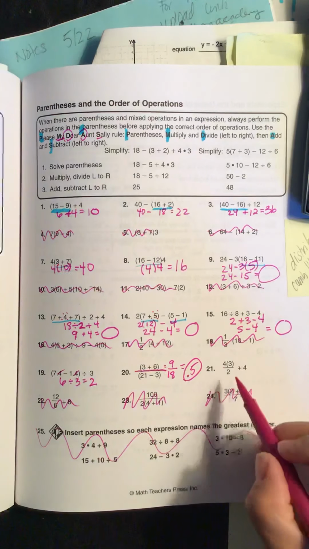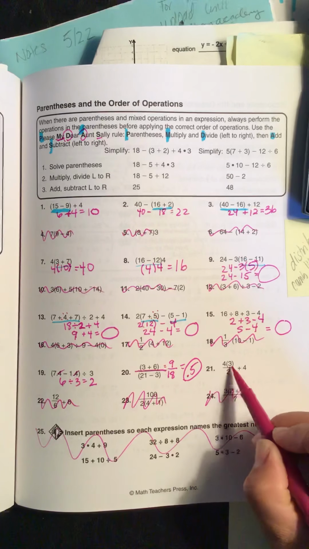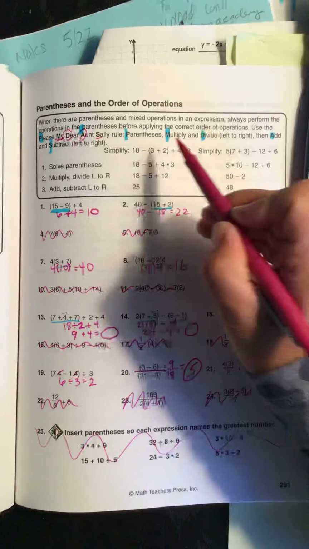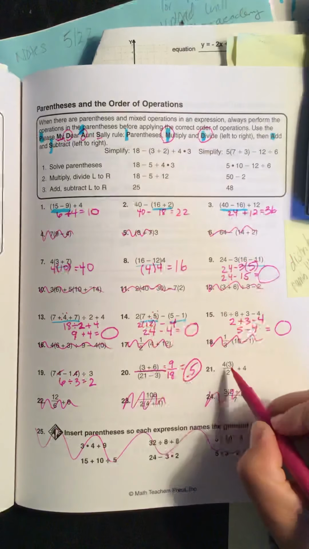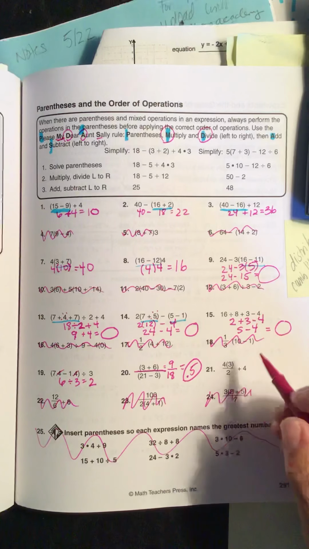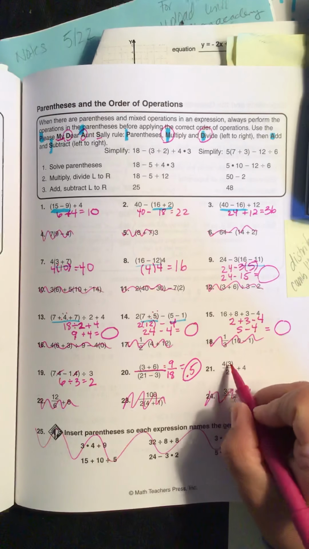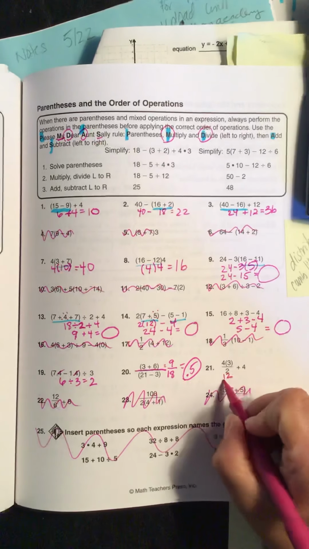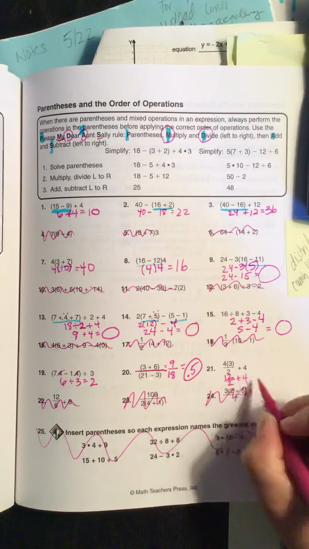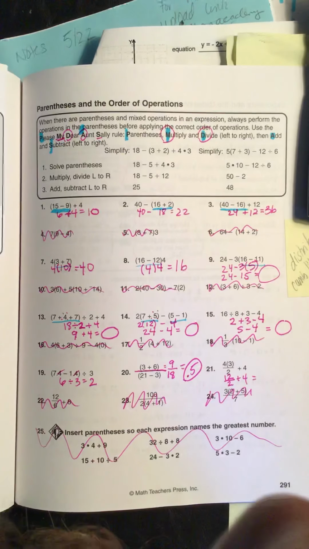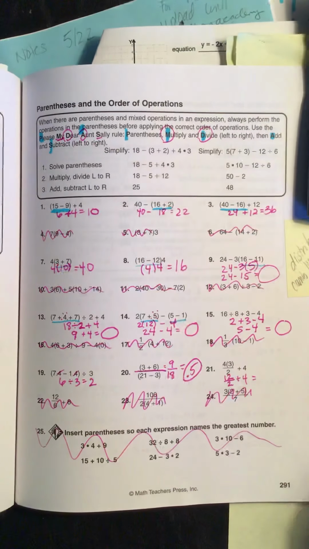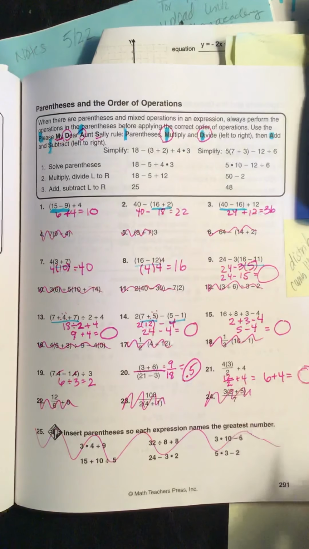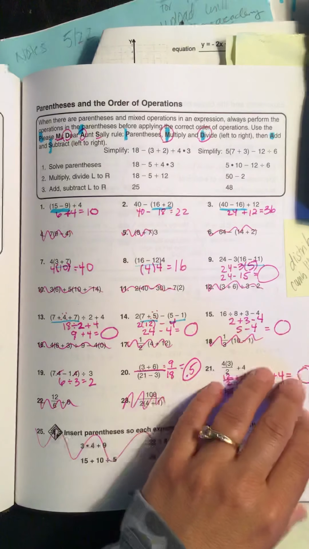Okay, this one here, 21. Multiply and then divide. Do you see how it's multiply and then divide? So we're going to multiply and then divide. 4 times 3, 4, 8, 12. 12 divided by 2 plus 4. What is 12 divided by 2? I know that 6 plus 6 equals 12. So 6 plus 4 equals, put your answer right there. And that's how you do that.